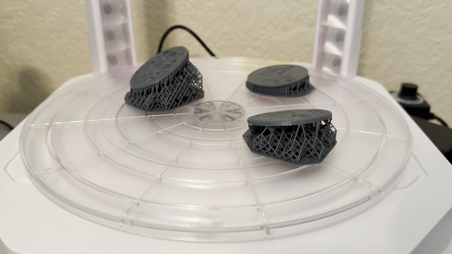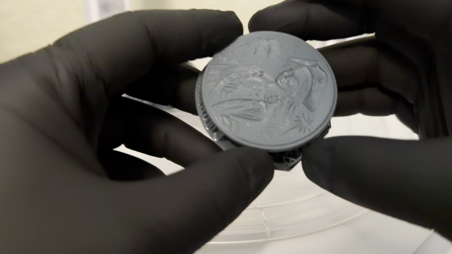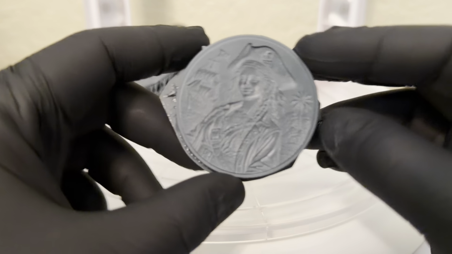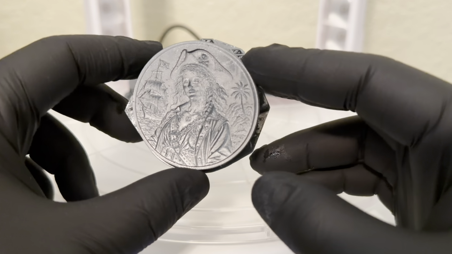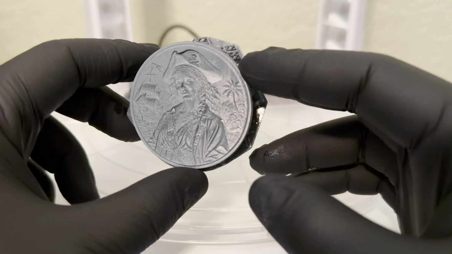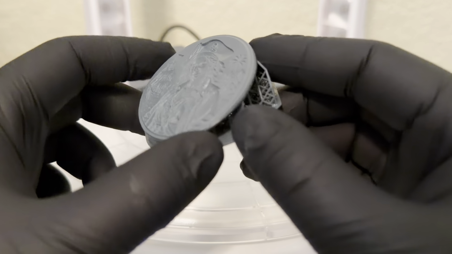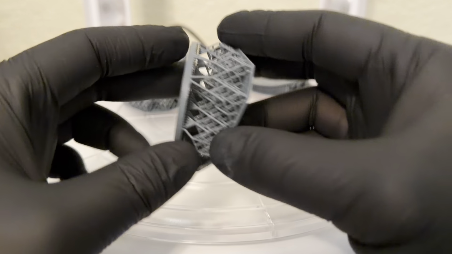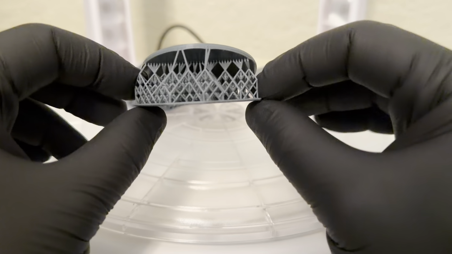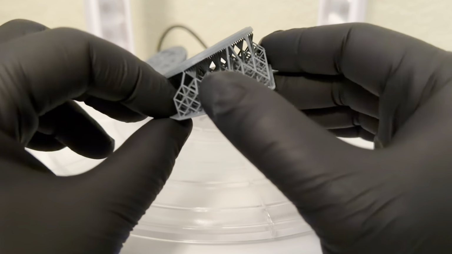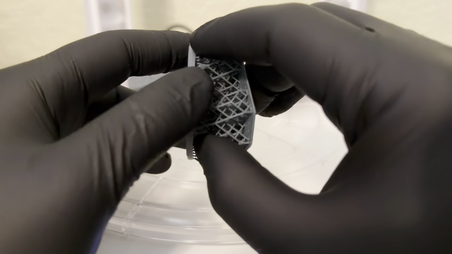Now I know. So it should be done now. We'll see how good this comes through. But look at that. Supports. We should be able to just break this off now.